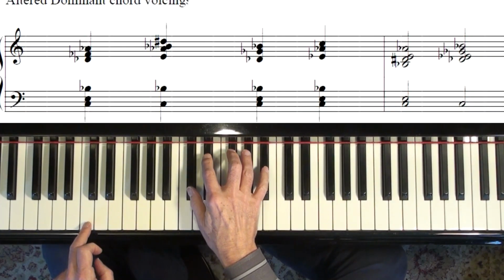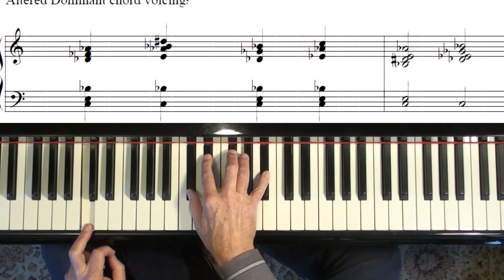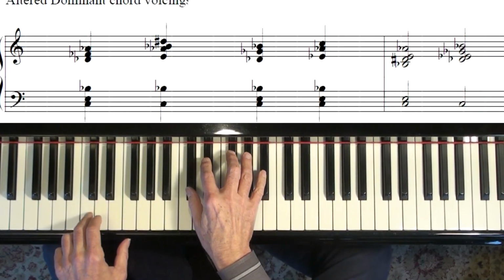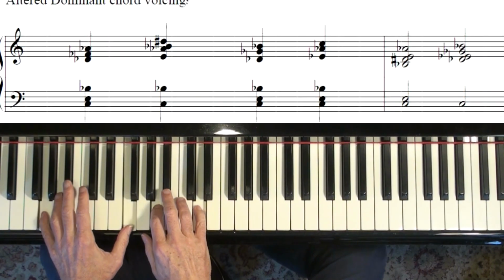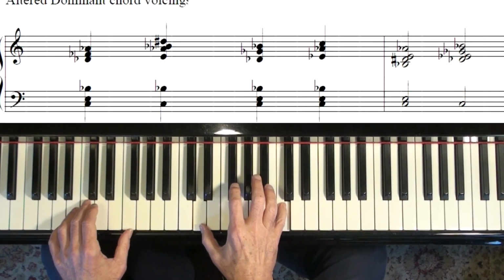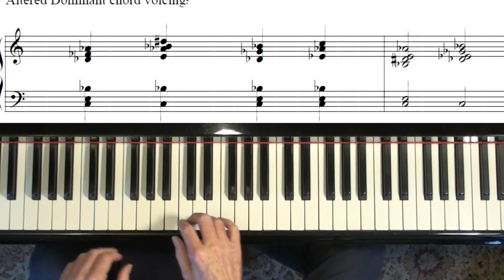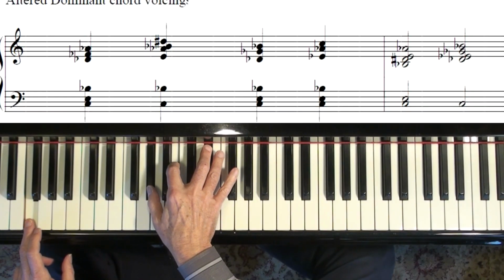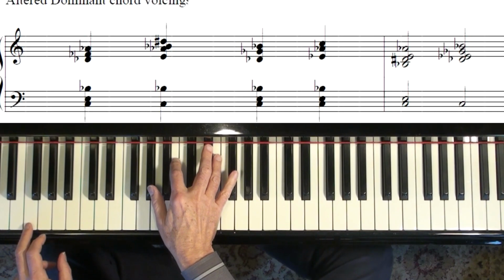And here's a really cool one. All right. This is a Keith Jarrett voicing. I think that's right. Let me just check it once. Yeah, it's like a minor 7th chord, a minor 3rd above the root.